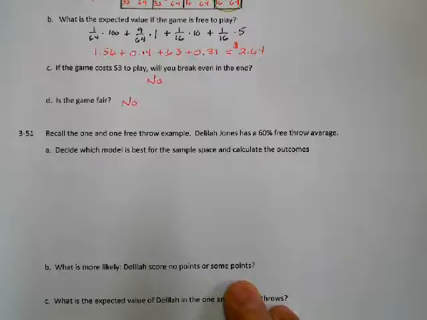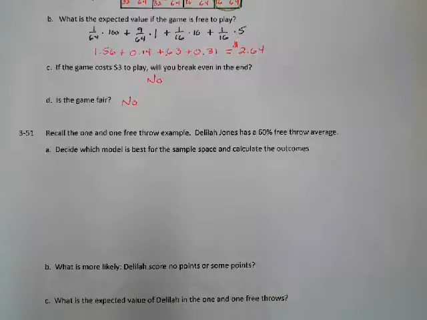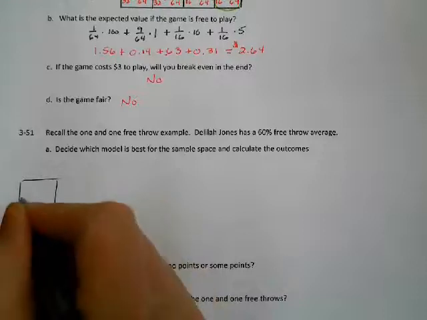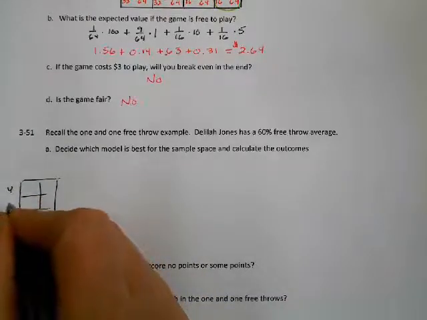All right. Recall the 1-and-1 free throw example. So this is from a while back. 1-and-1 free throw means that if you make the first shot, then you get a second shot. If you miss the first shot, you don't get a second shot. And we talked about this back when we did it, that maybe an area model isn't the best method for doing it. Because when you do an area model in these situations, you get, so this is make it, not make it.